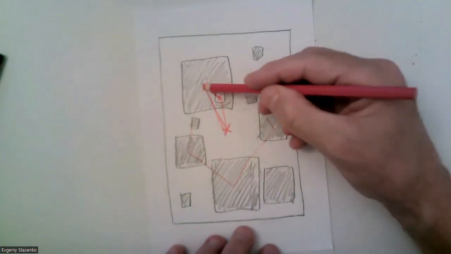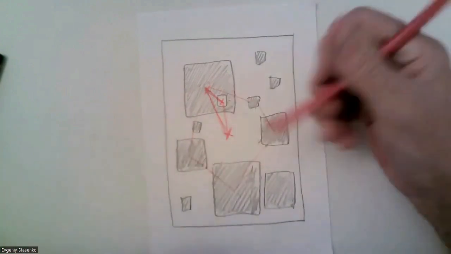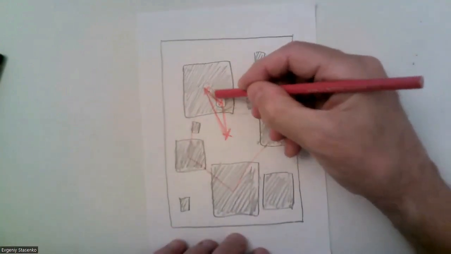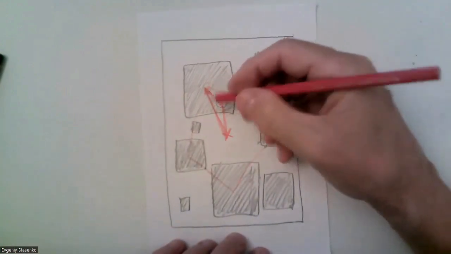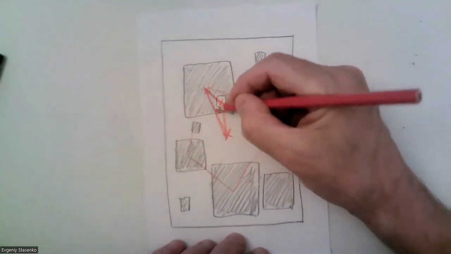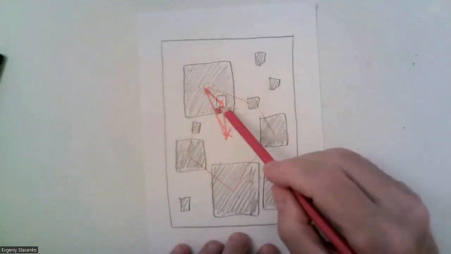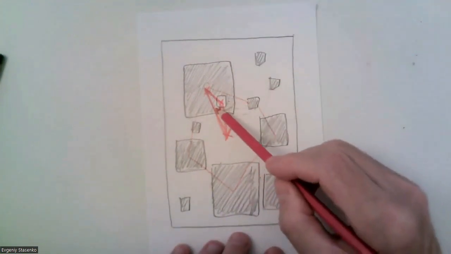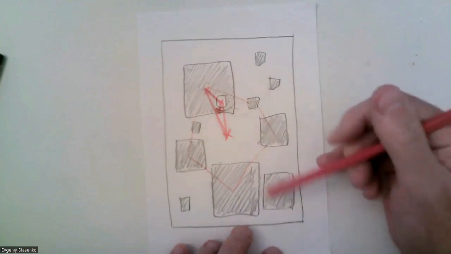So here is a joint focal point. It is in this figure somewhere here in the middle. So this is a focal point which represents all three.